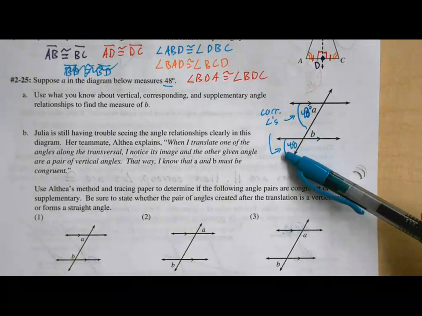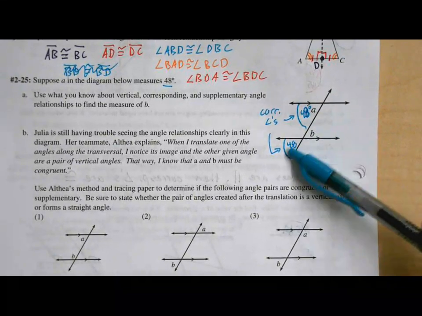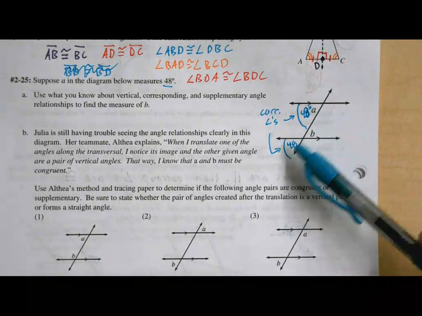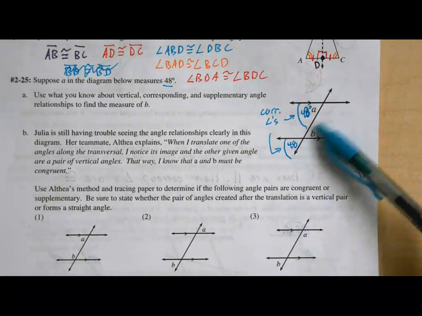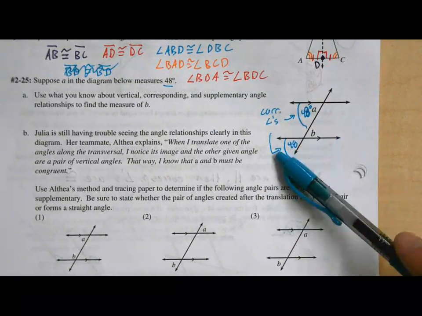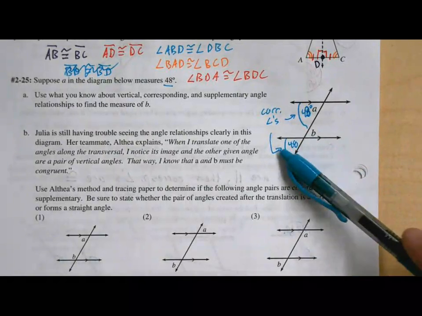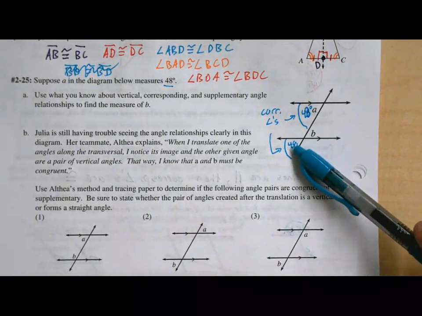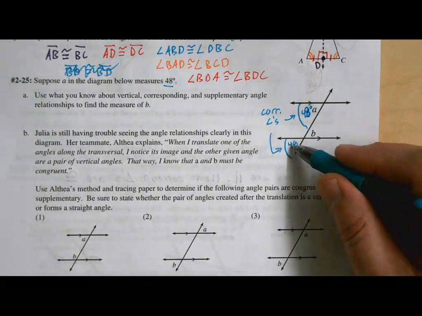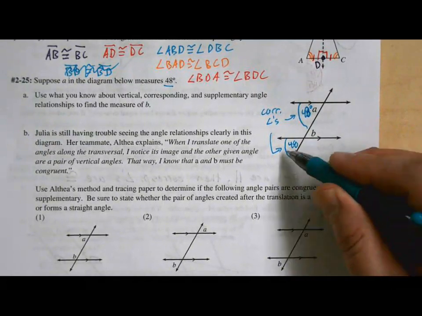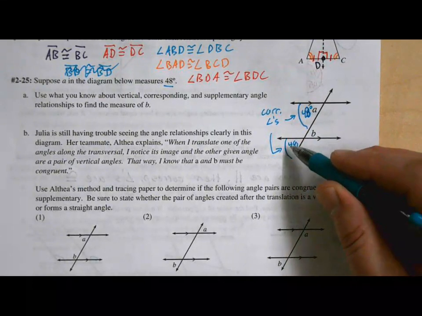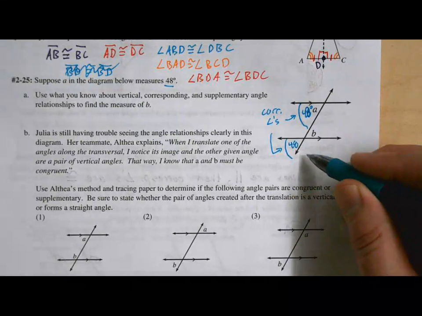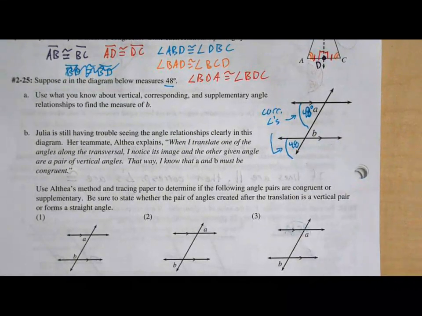Now, what can I do to relate this 48 with the B? What's special going on here in this situation? We got 48 and B. These two would add up to 180, the 48 and the B. Those are making a straight line. So we could say these two angles are supplementary. Do you want to go ahead and do that? You want to use these two angles here? These two are supplementary. They would add up to 180.